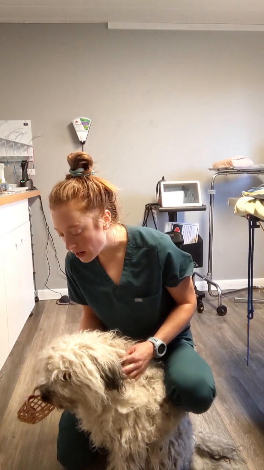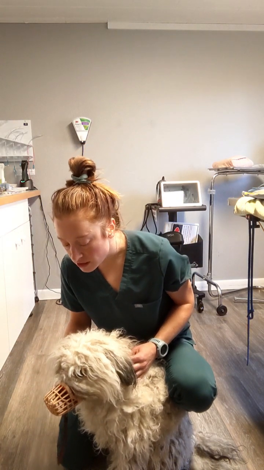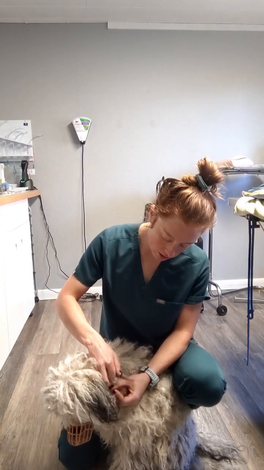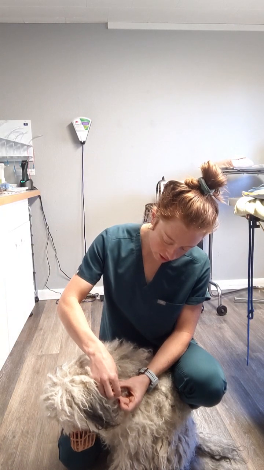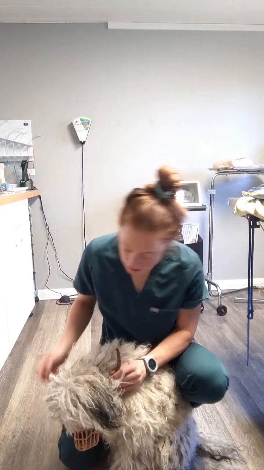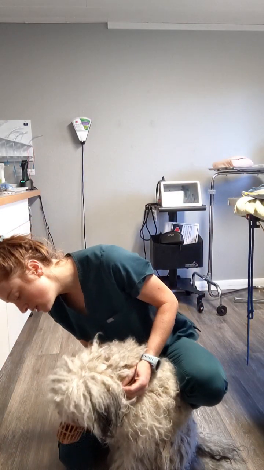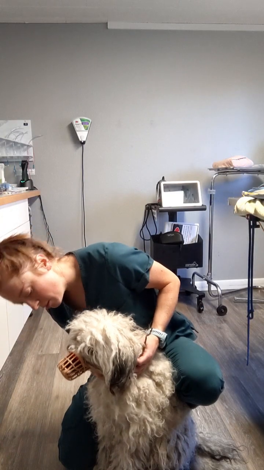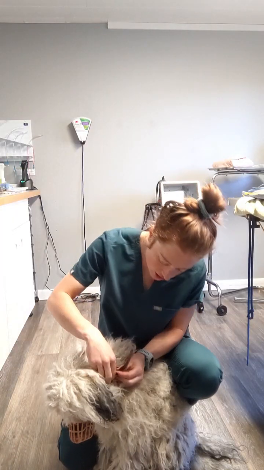So from the back, I'm going to slide the muzzle over the tip of the nose, and I'm just securing it using the sides. And then I'll wrap the muzzle along the back and secure it so that it's tight, but I don't want it to be pressing too much against her face, making sure she has room to lick her lips or open her mouth or pant, and then I'll just secure the clasp.